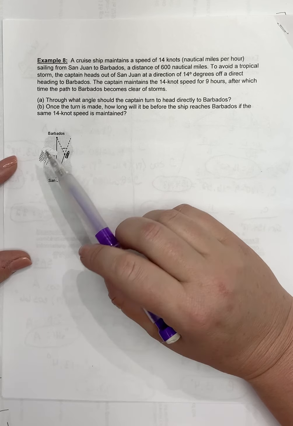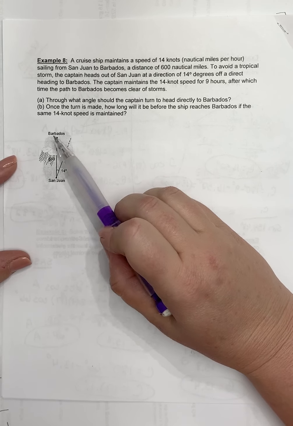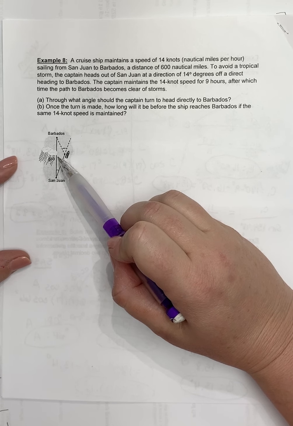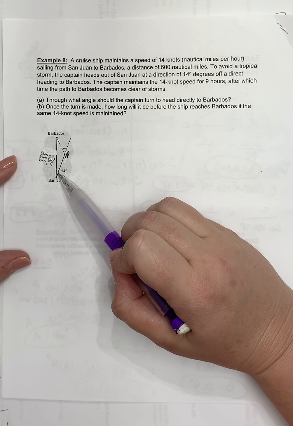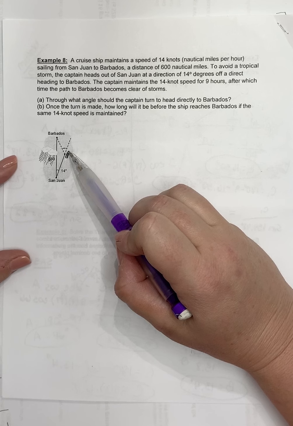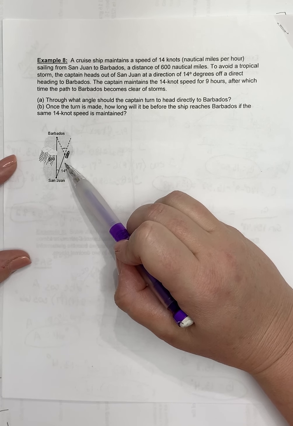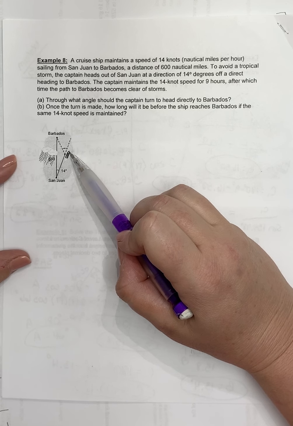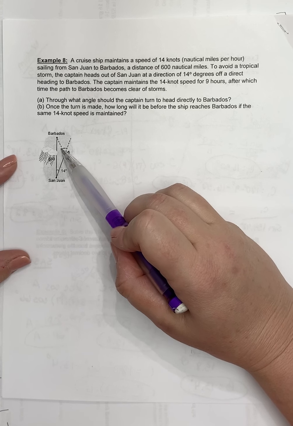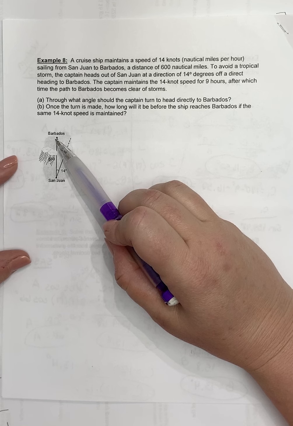So now we see he's trying to sail up this way, but he can't because there's this really bad storm. So instead, he wants to avoid it. So he decides to go off this way. Okay, he heads off to the right a little bit at a direction of 14 degrees. And he maintains his 14 knot speed for 9 hours. Then the storm is gone. So he's going to go back and complete his path to Barbados.